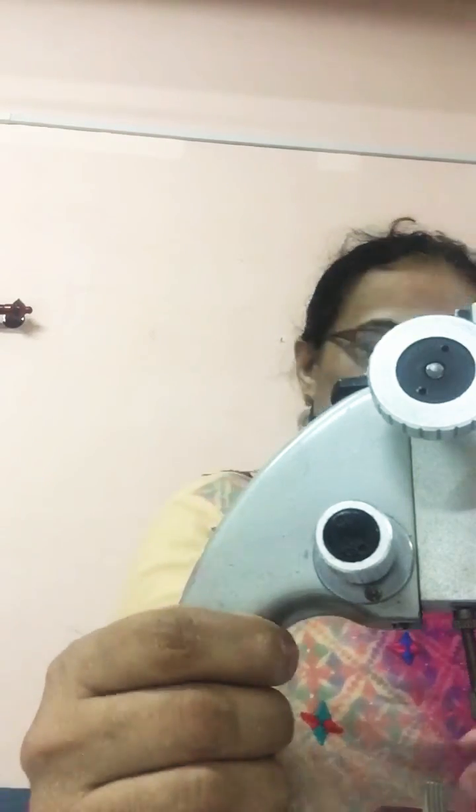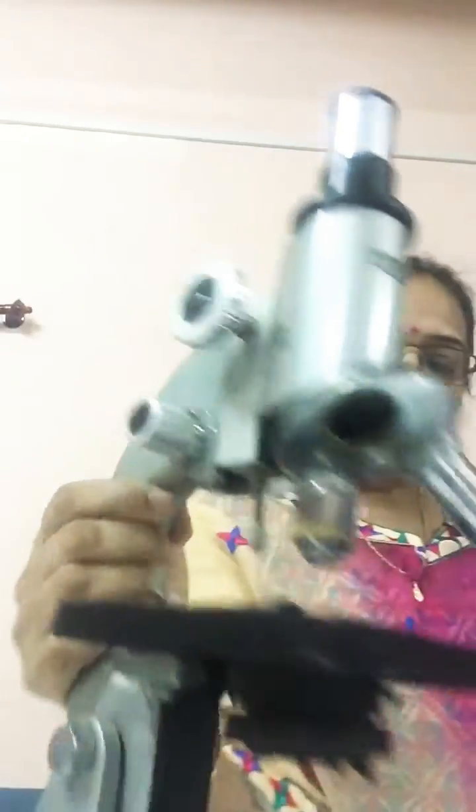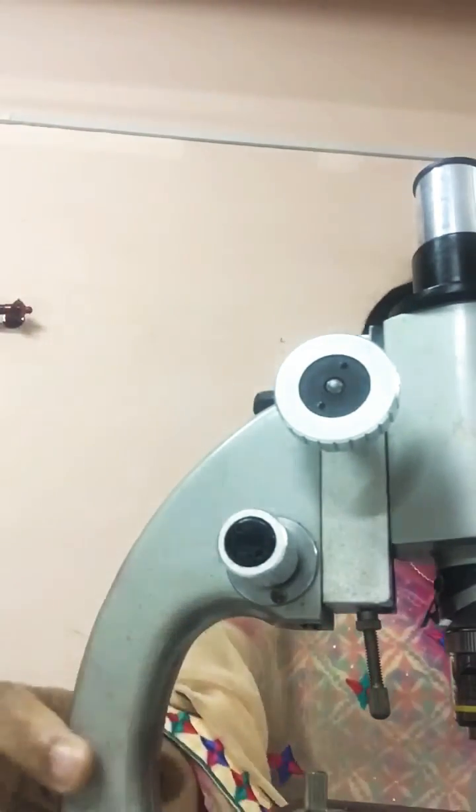This is the inclination joint, where the knob is. That is the inclination joint. It joins the arm with the base.